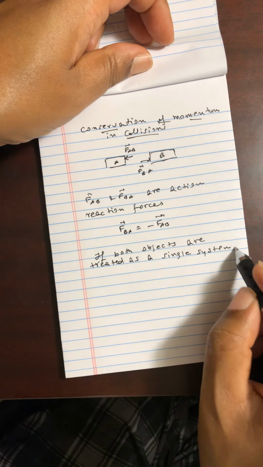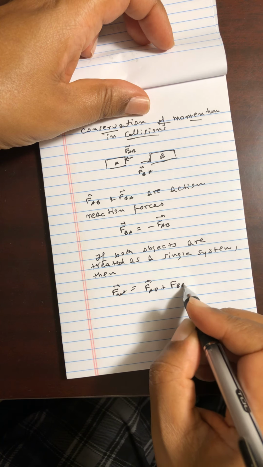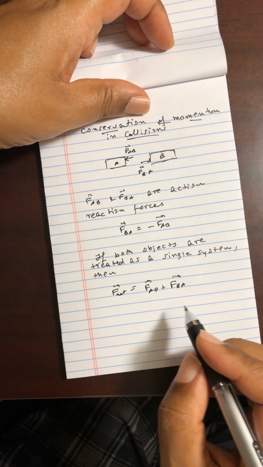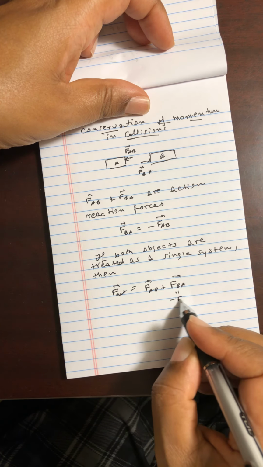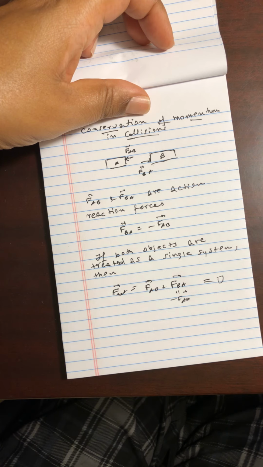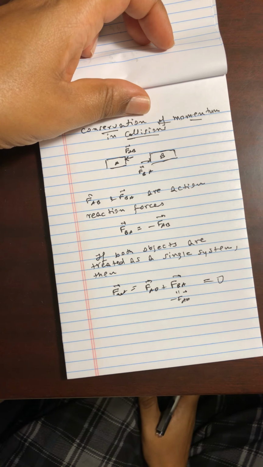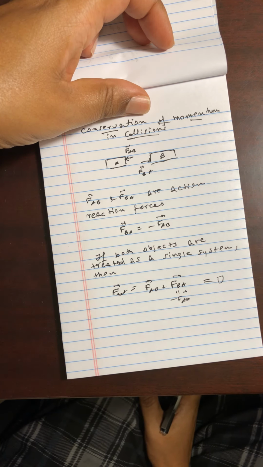F net, the net force acting on the system, is FAB plus FBA. But we know that FBA is negative FAB, so this equals 0. So the conclusion is the net force acting on colliding objects is 0 if they're treated as a single system.